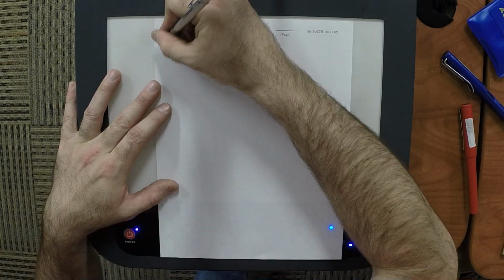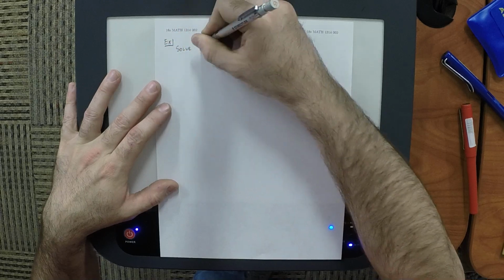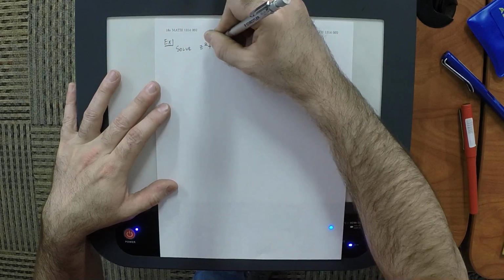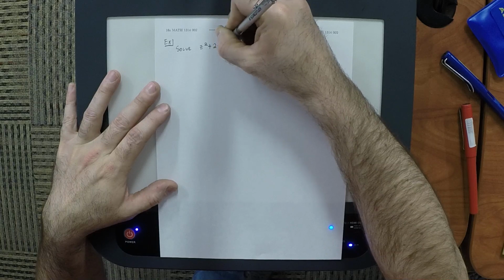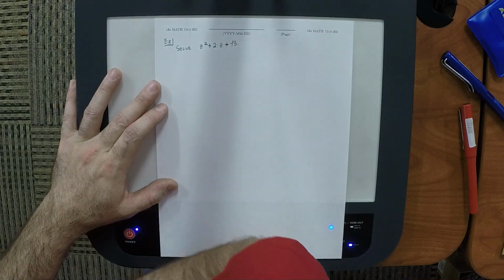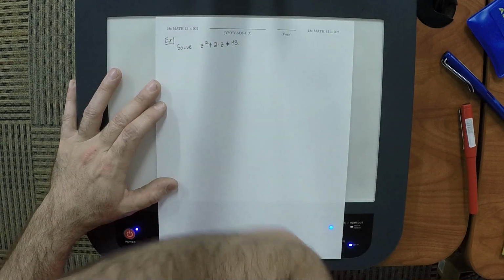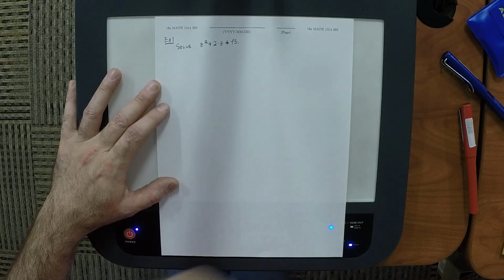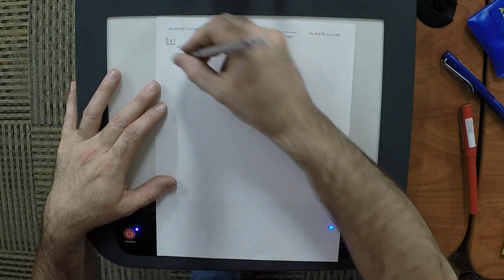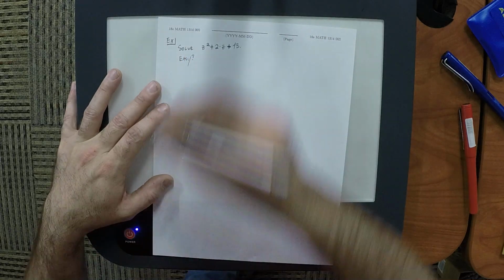So, for example, please solve z squared plus 2z plus 13. Because I'm up against the clock, we're going to go through this one quickly. Now, this one has a bit of a twist. In the first place, can you do it the easy way? No, you can't.